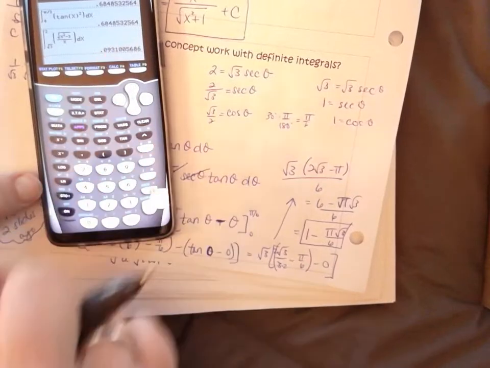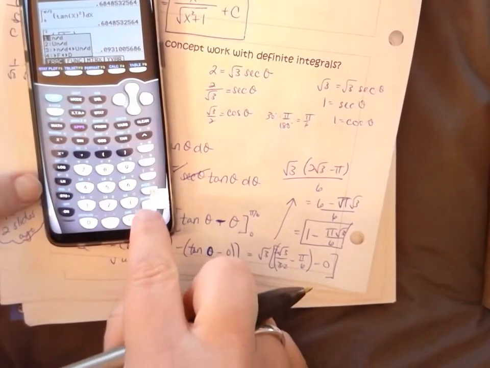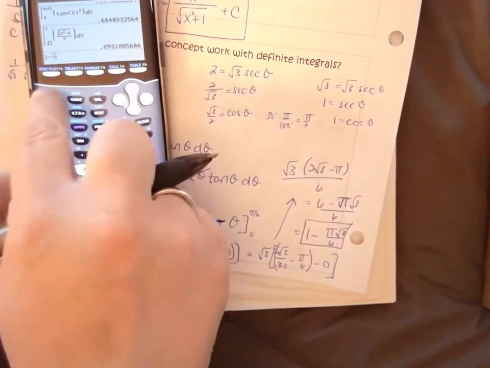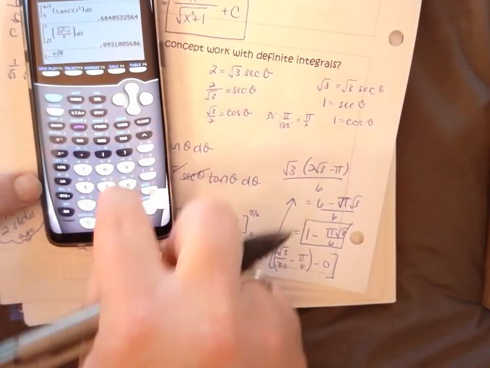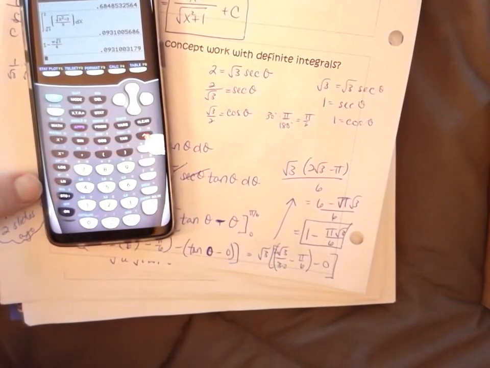This is the answer I get as a decimal. My final answer was 1 minus the fraction pi root 3 over 6. Came out to be the same answer.